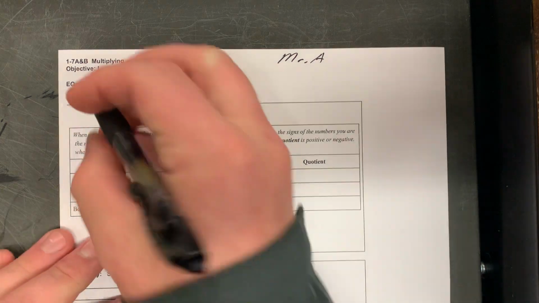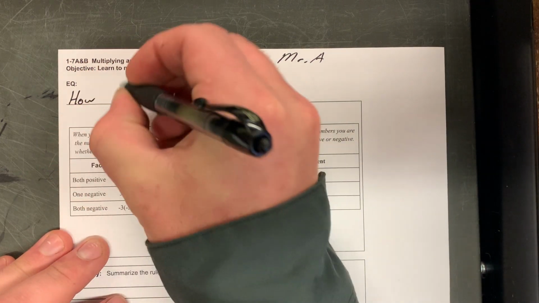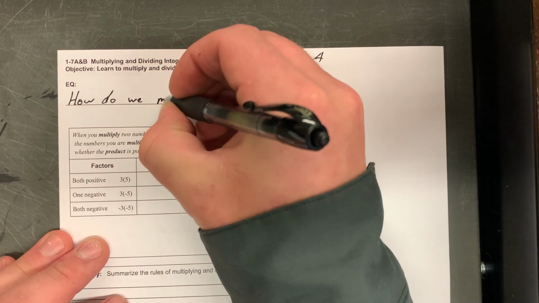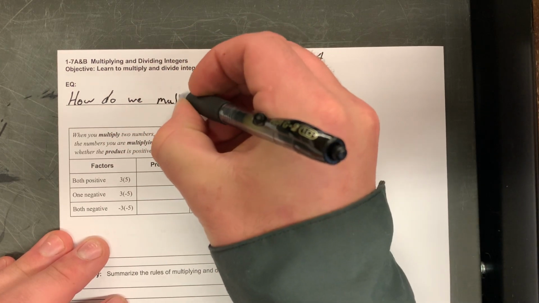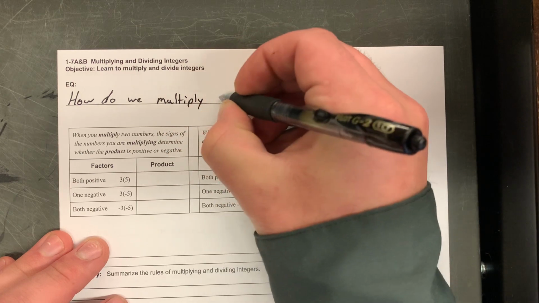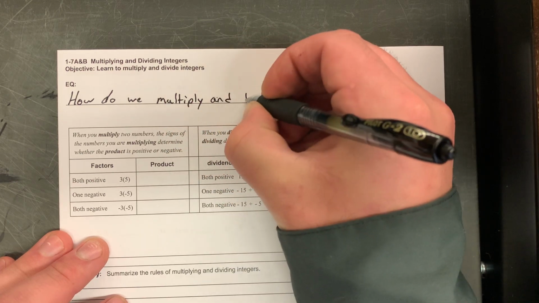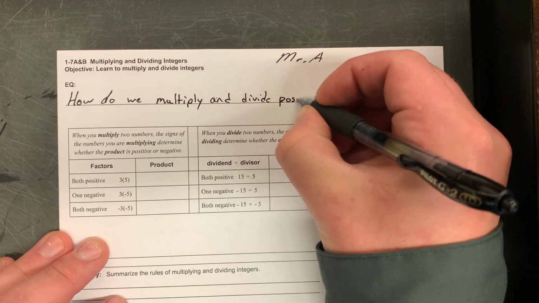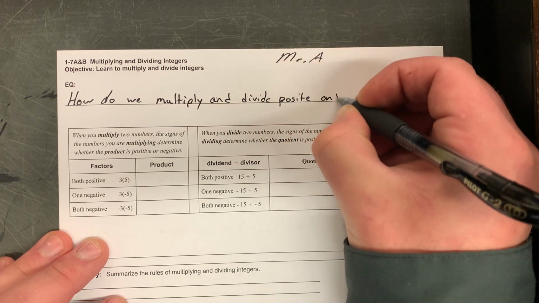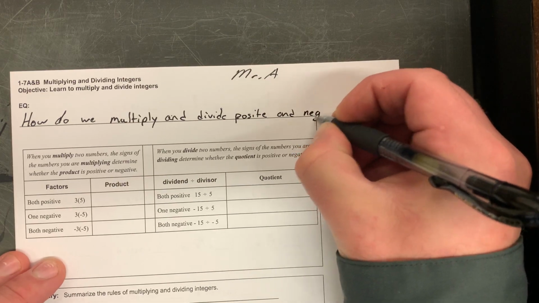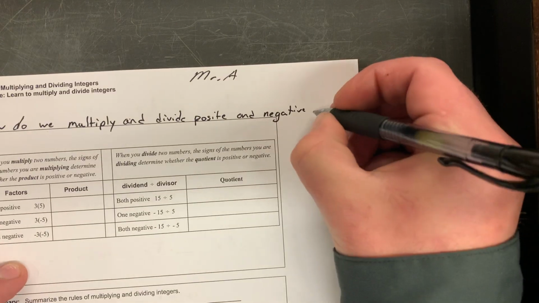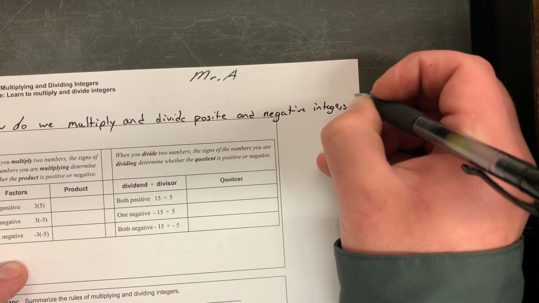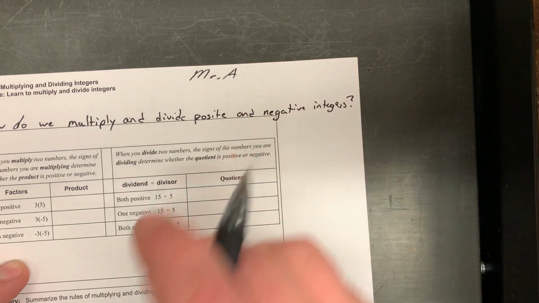Our essential question today is, how do we multiply and divide positive and negative integers? We're going to talk about that today.